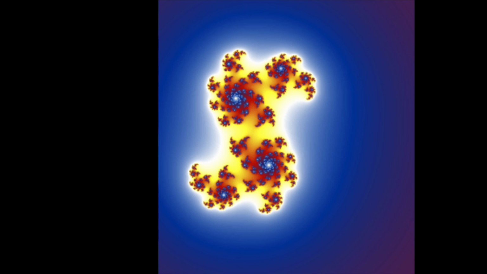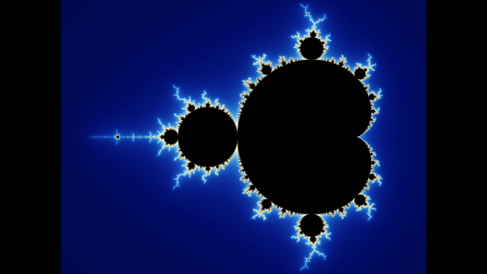He decided to combine all of the Julia sets to create the Mandelbrot set. He graphed this set and came up with the Mandelbrot fractal, possibly the most famous fractal today.